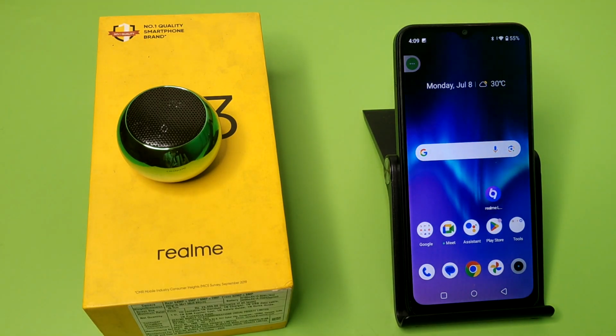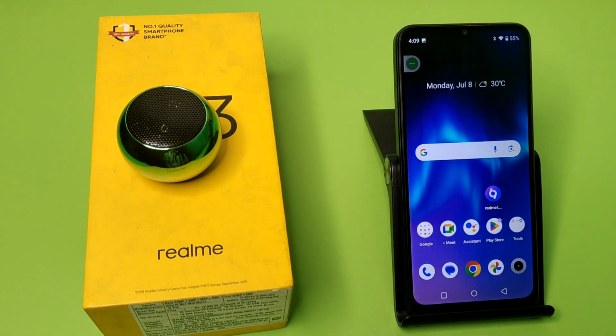In this video I'm going to tell you how you can clean your storage in your Realme smartphone.